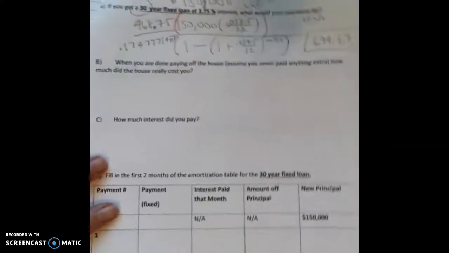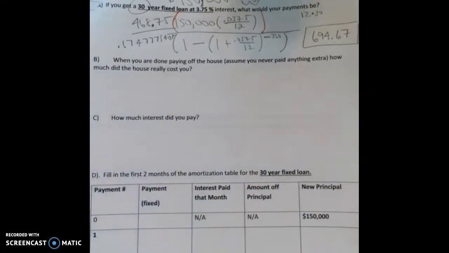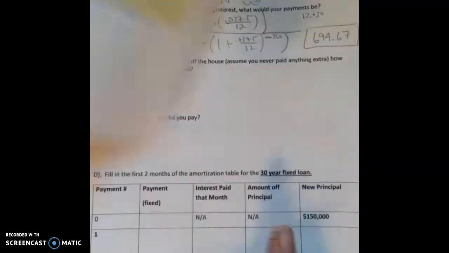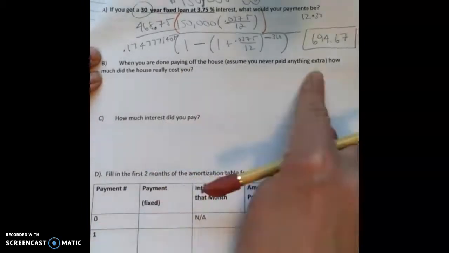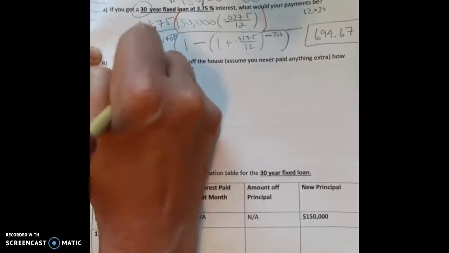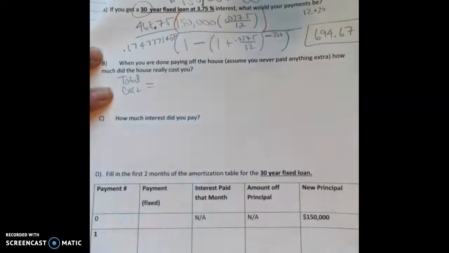Okay. All right. So when we're done paying off the house, how much did you actually pay? And again, this is kind of like interest and total paid and contributions. There is no formula except the ones we make up. And you might want to add those to the bottom of your sheet here. All right, so when you're done paying, how much did the house really cost you? Okay, so the total cost is really everything you paid, right? Which is kind of like your contribution.